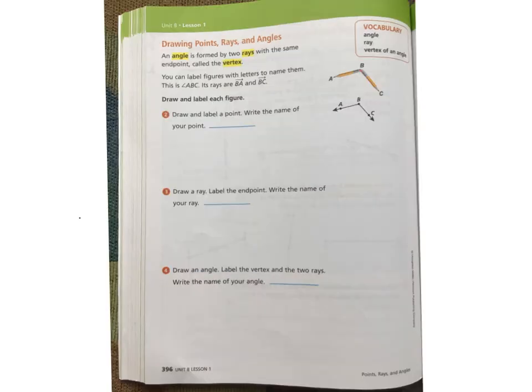All right, 4th graders, more new vocabulary on this page up in the box right here. My words are angle, ray, and vertex. A couple of these are also familiar from last year. So we're going to learn about them and circle some various things as we go along here.